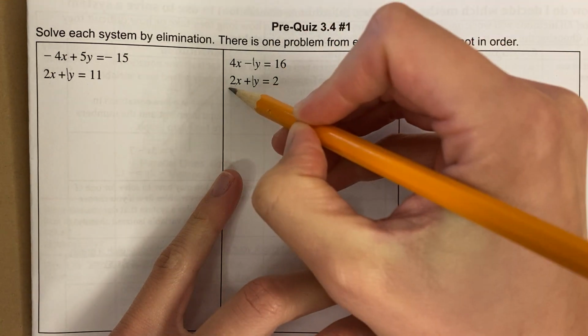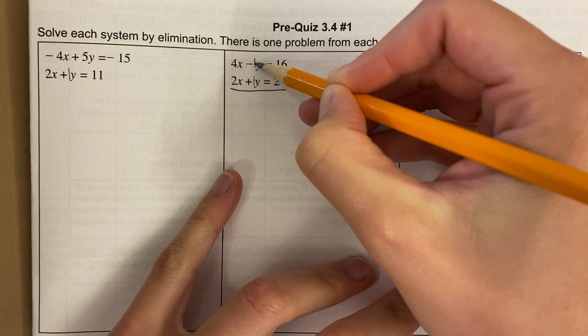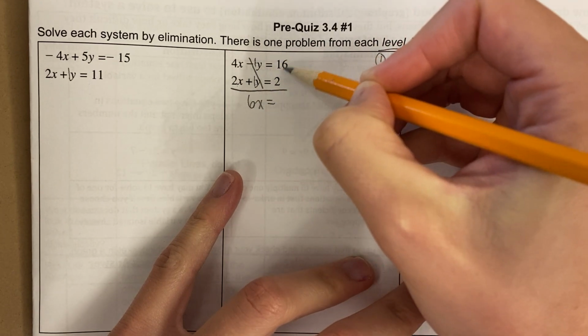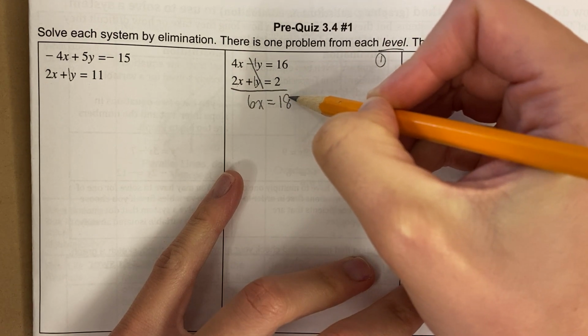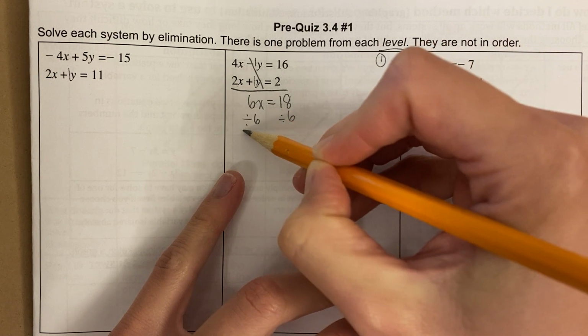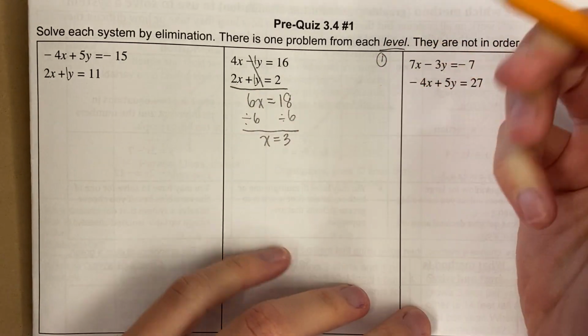I'm going to do this one first because look, I don't have to do anything. I can just add these equations and look what happens. -1 + 1, that's 0. I'm going to add these, 16 + 2. I kind of cheat a little bit, but I'm going to find this easy problem first. Okay, I get x by itself, I get x = 3.